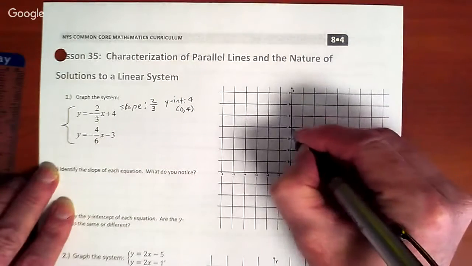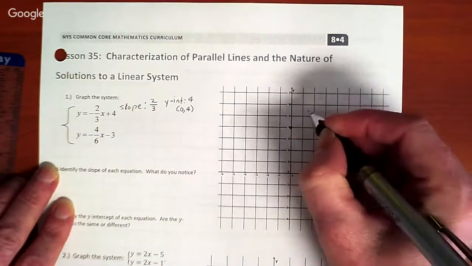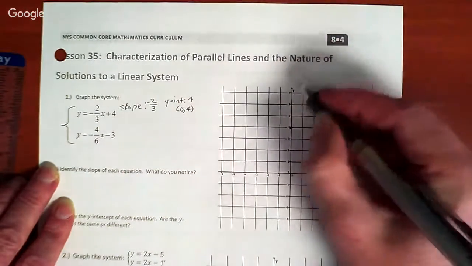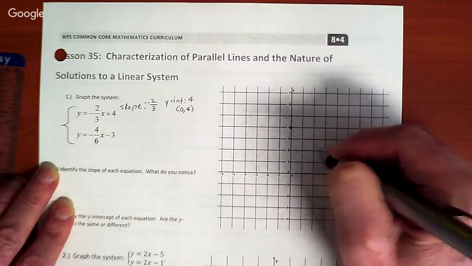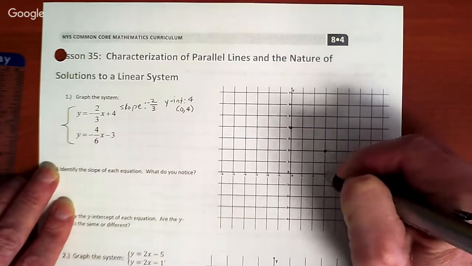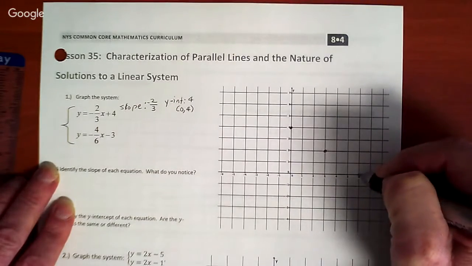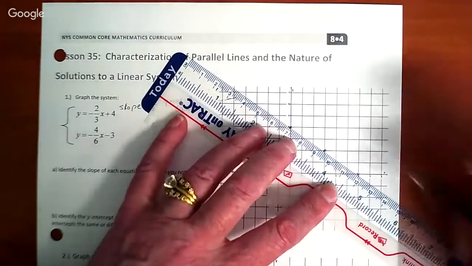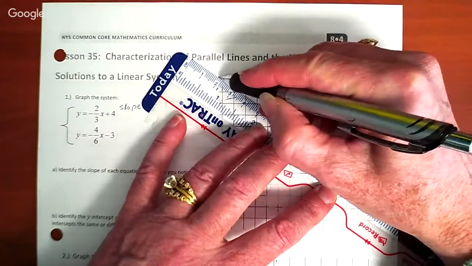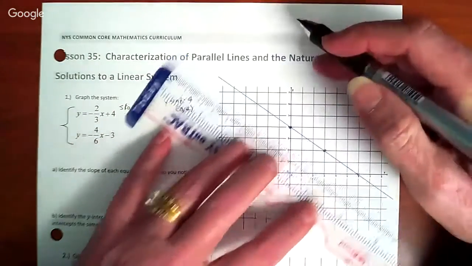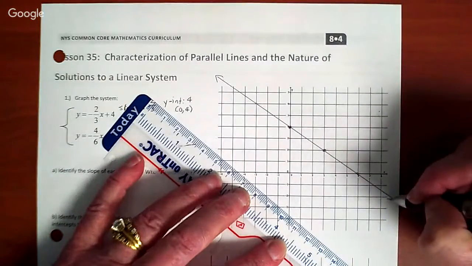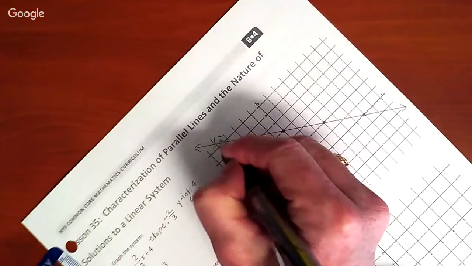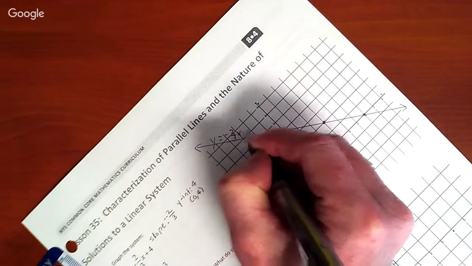So we have 0, 4, which is here. And then we have, it's negative 2/3. Sorry. So we are going to go down 2 and over 3, and down another 2 and over 3. And we are going to graph that. So this is y equals negative 2/3 x plus 4.